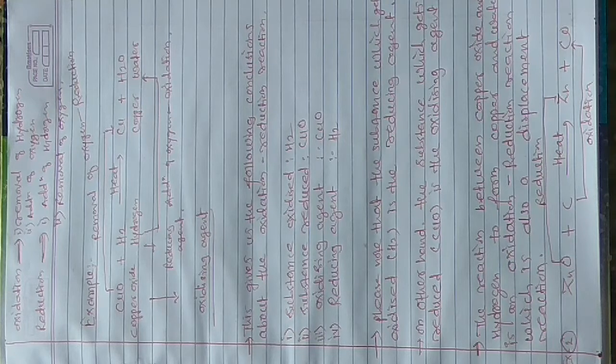Now we will try to understand more about oxidation and reduction with the help of an example. Here an example is given. Copper oxide is treated with H2 in the presence of heat, and it forms copper metal and water, that is H2O. In this example, copper oxide turns into copper and H2 turns into water.